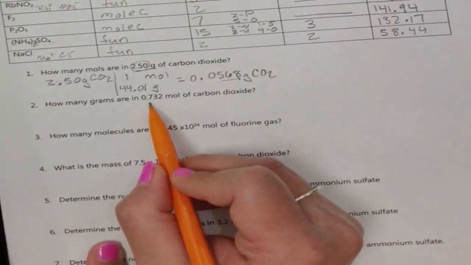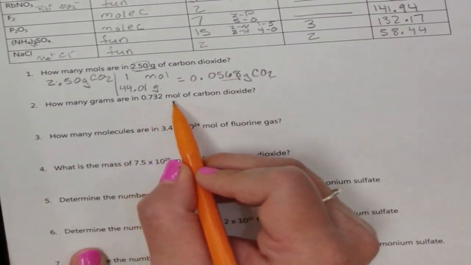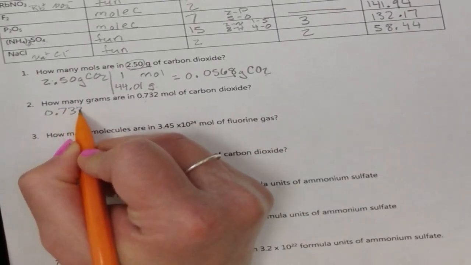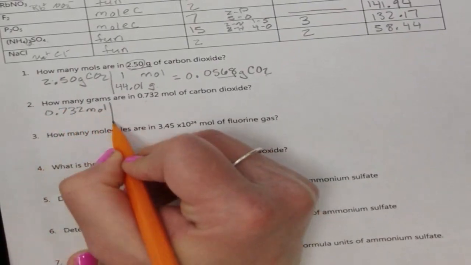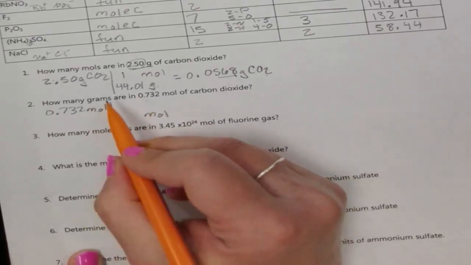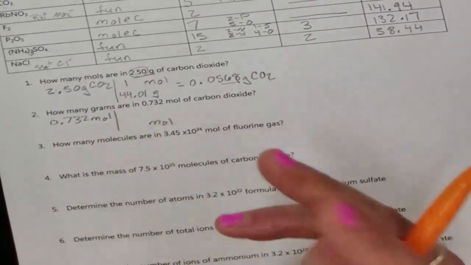All right, how many grams are in 0.732 moles of carbon dioxide? So in this case, I have the mole. So if mole is on top, it goes on bottom, and I'm being asked for grams.